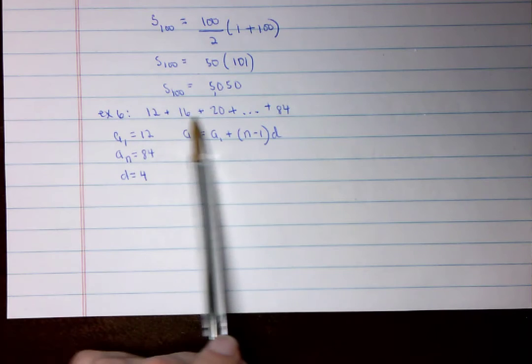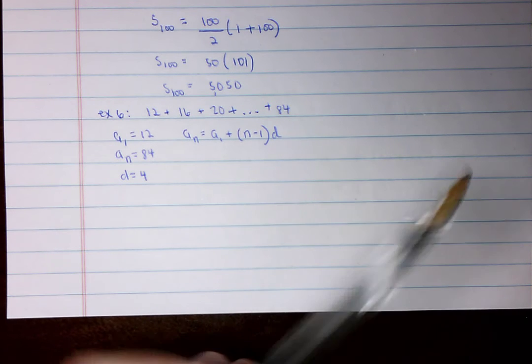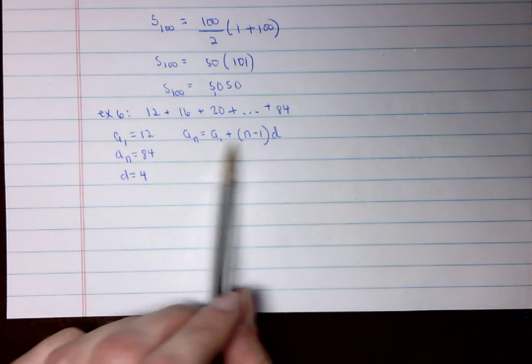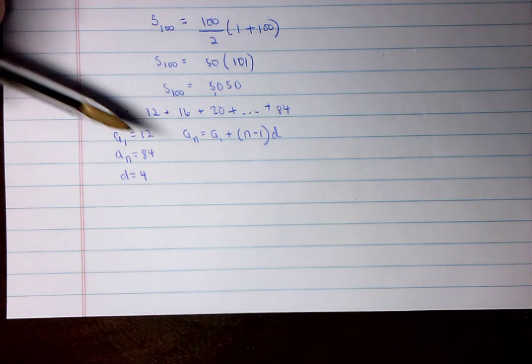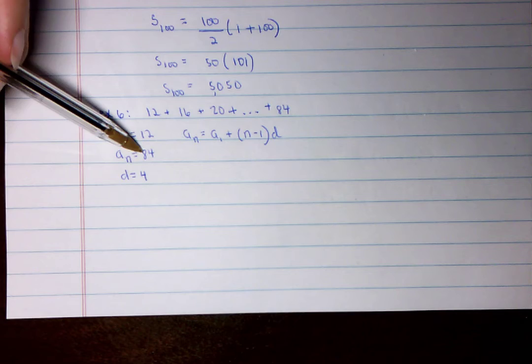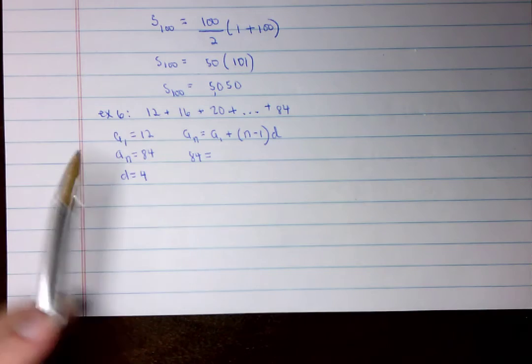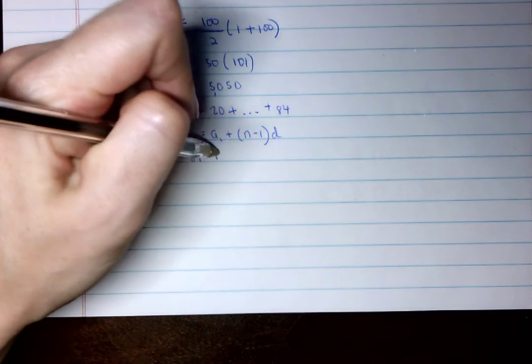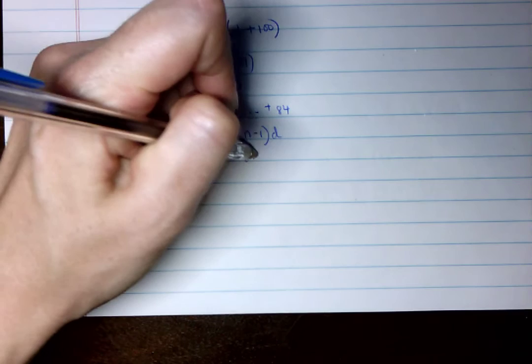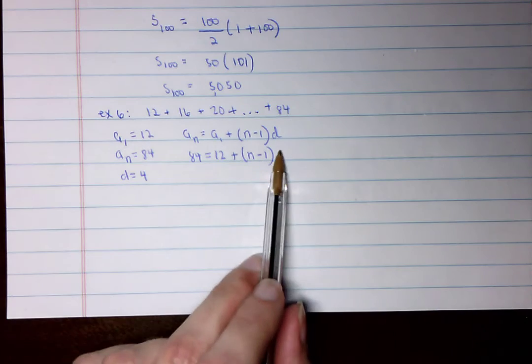And you could technically just write them all out and then count. But there is a way to do this without having to do that. So a sub n is 84. And so we're going to say that a sub n is equal to 84. a sub 1 is 12. We don't know n, so we're just going to leave that as n minus 1. And then 4 is our common difference.